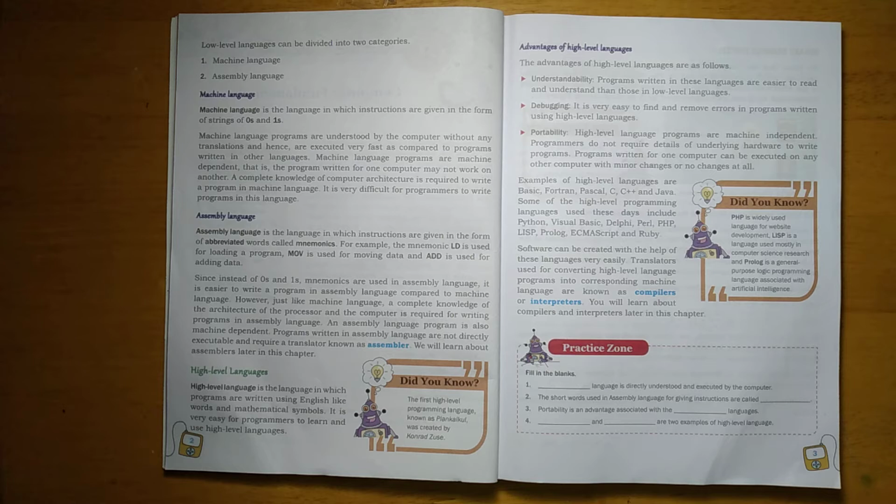So that's why the computer follows these two digits. They are called binary digits, zeros and ones. So the computer can understand and follow the instructions which are written only in the form of machine code, or we can say binary language.